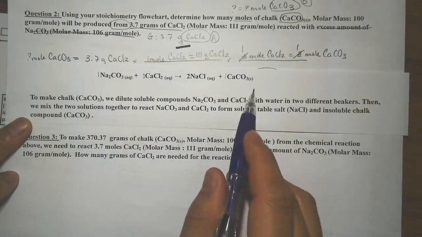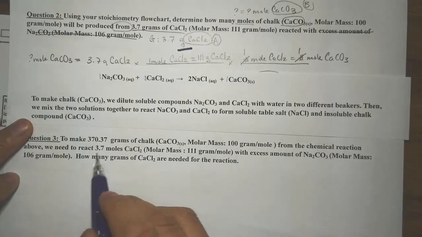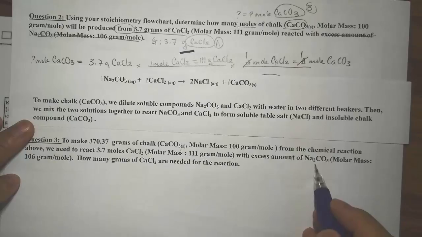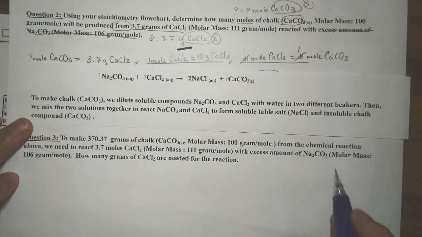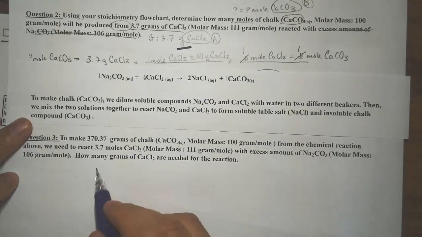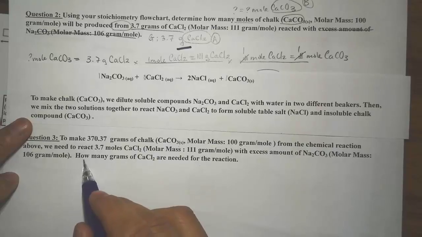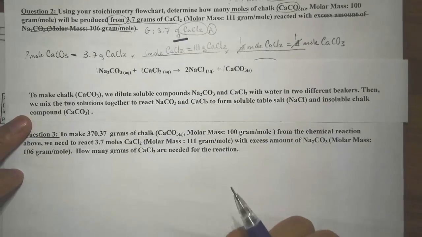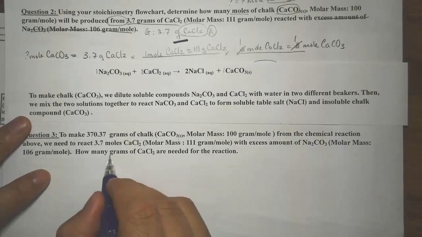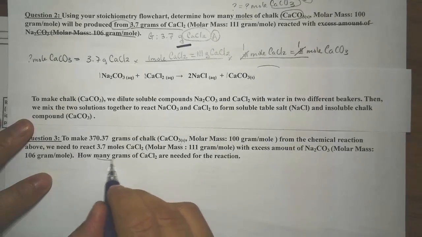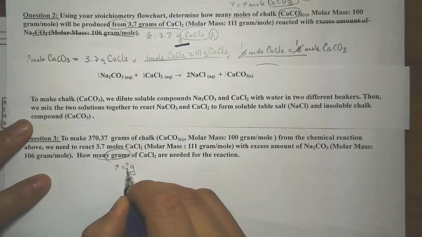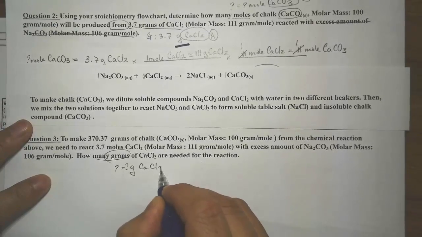It has to be balanced, okay? We need to react 3.7 moles of calcium chloride with excess amounts of sodium carbonate, and we have the molar mass as well. The question asks us how many grams of calcium chloride are needed from the chemical reaction. So this is our unknown. We are looking for how many grams, okay? So question mark is grams of calcium chloride.